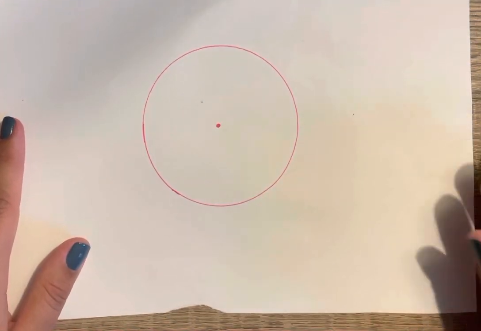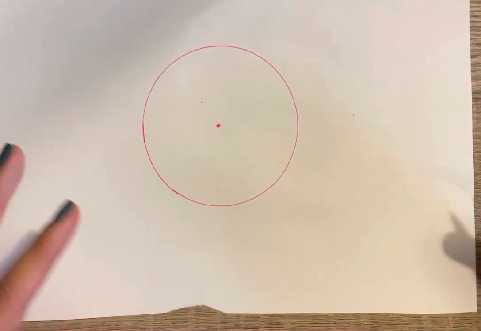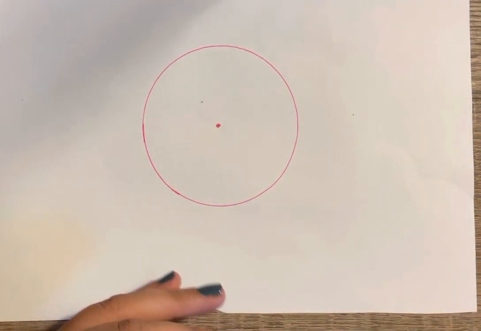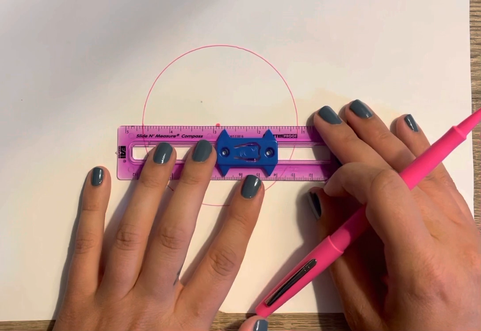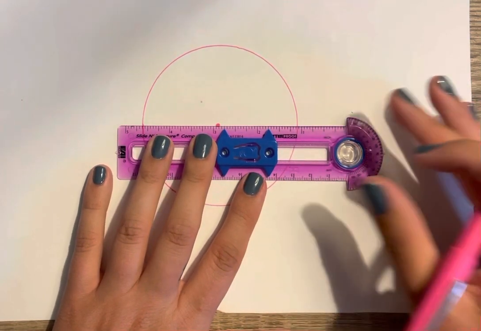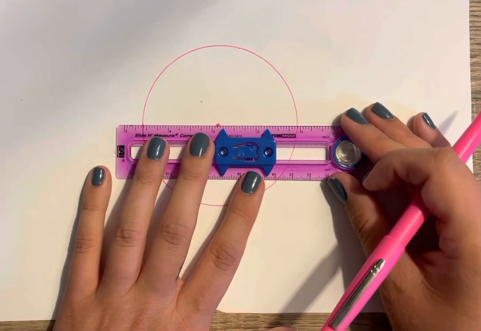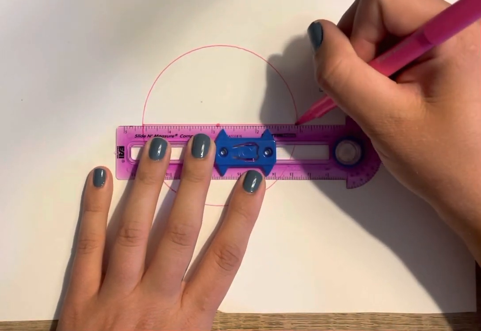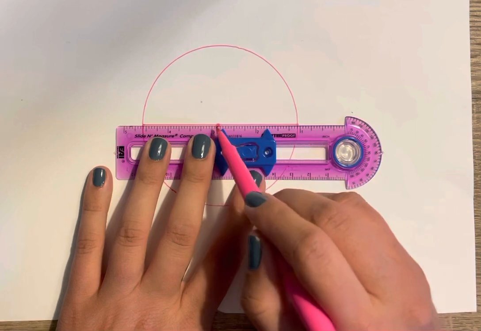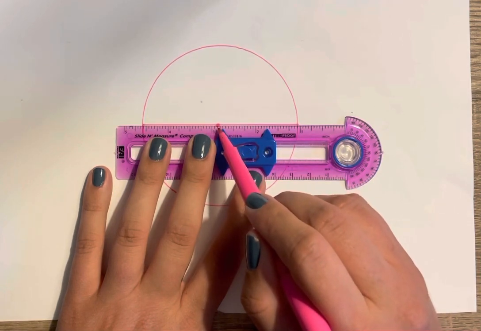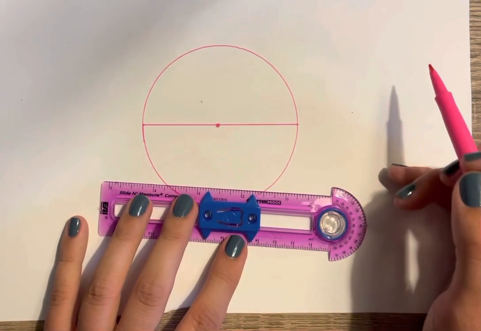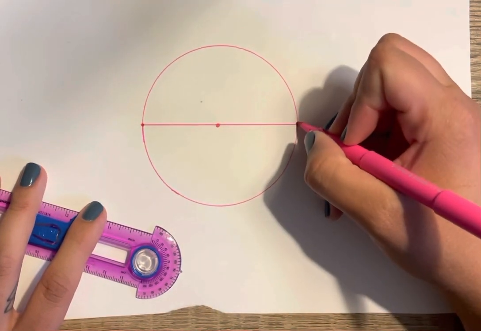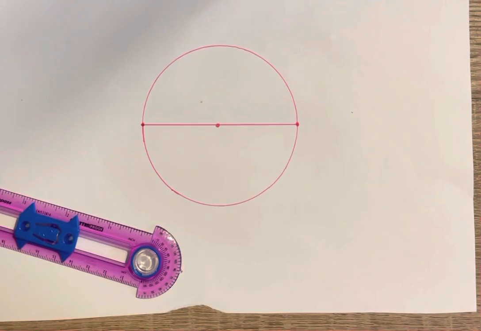Okay, so the way that I'm going to create my square is by creating the two diagonals of the square. One diagonal will be, well, they'll both be diameters. So we're just going to draw one diameter of this circle. I'm carefully lining up the straight edge so it's right along the center of the circle. Then I just drew a segment across. Let's draw in those endpoints so it's easier to see.